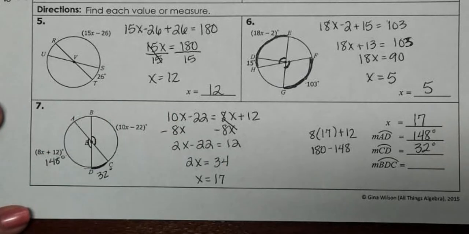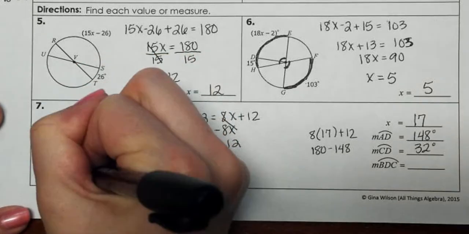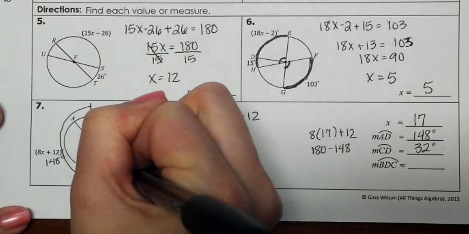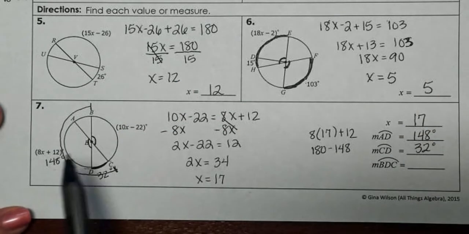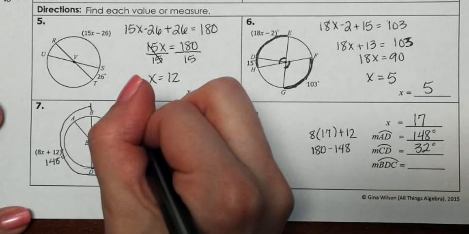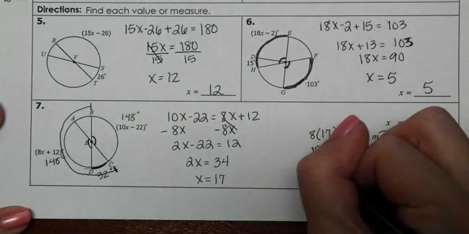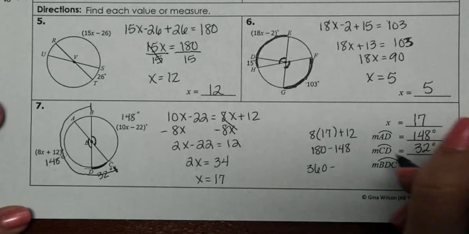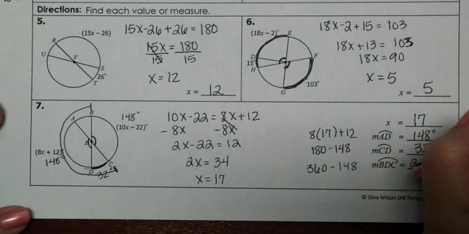And now it asks for a major arc here. It asks for the arc from B to D to C. So I'm going to go from B around to D, around to C. So it only leaves out this piece, which we know is congruent over here. So it leaves out the 148 degrees. So I'm going to take 360, the total amount, and take away 148. And that will leave me with 212 degrees.